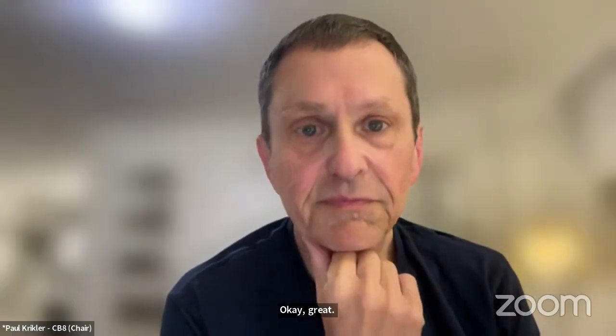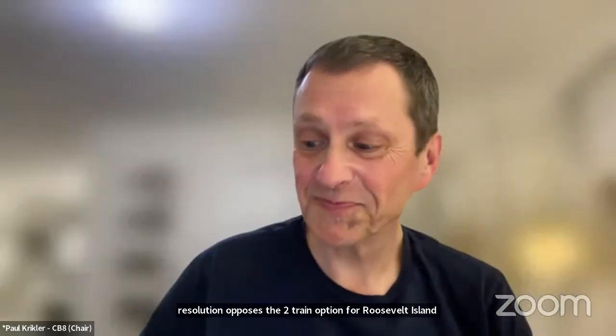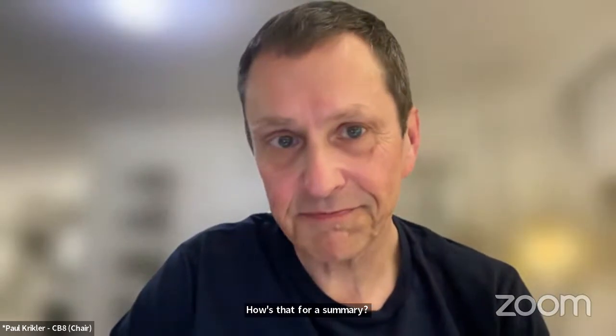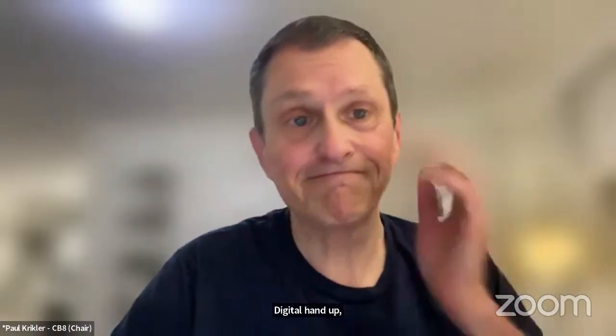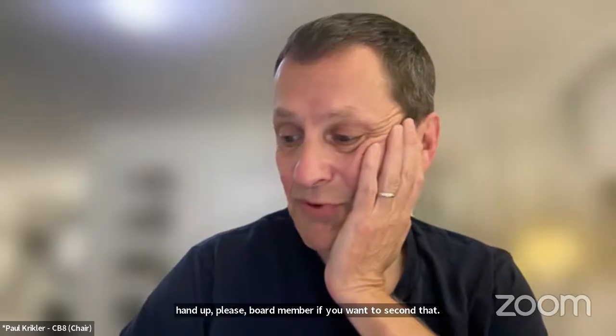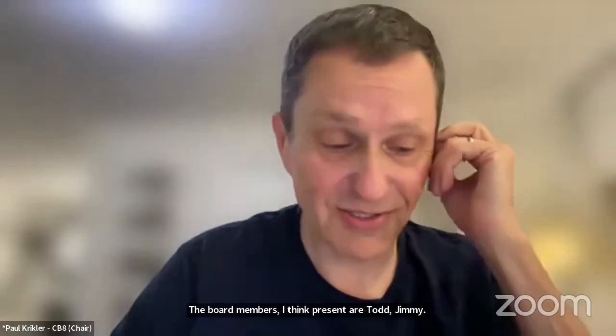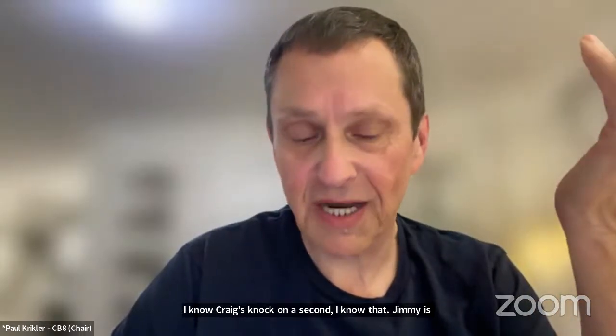Yes. So essentially, the resolution opposes the two-train option for Roosevelt Island. How's that for a summary? Thank you. So, does any board member want to second that? Digital hand up, please, if you want to second that. Board members present are Todd, Jimmy, Sharon, Amy, Craig. I know Craig's not going to second it. Jimmy's going to second it. Thank you, Jimmy. So Sharon, there's no need to speak to it at any length at all.